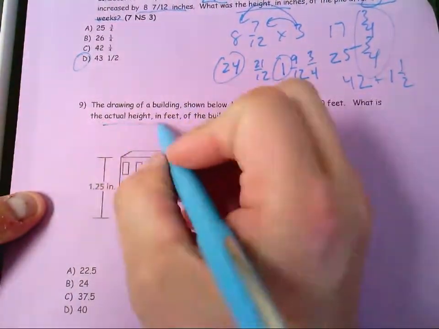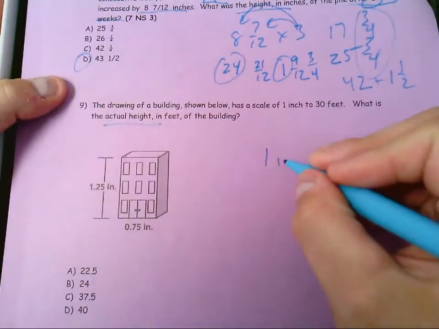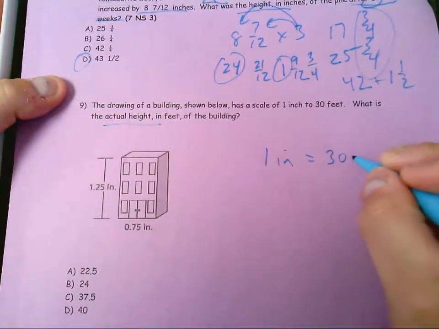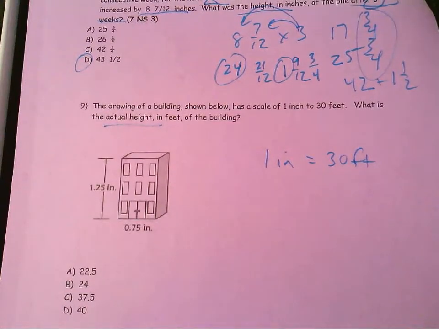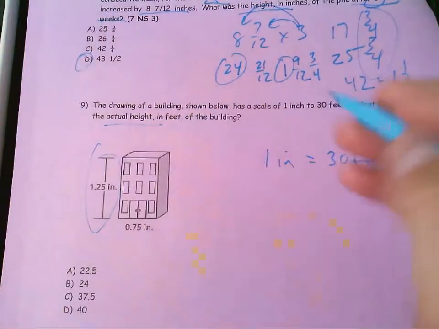What is the actual height in feet of the building? All right, so once again, we got these scale factor problems. Okay? So we got 1 inch equals 30 feet. The height is 1.25 inches.